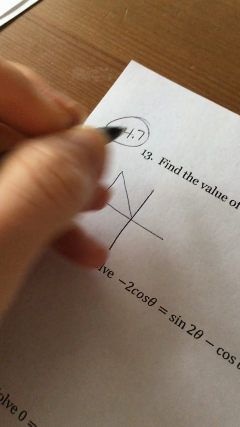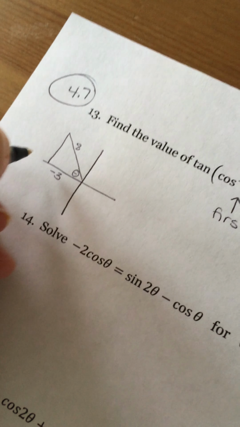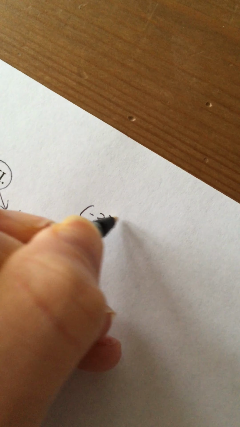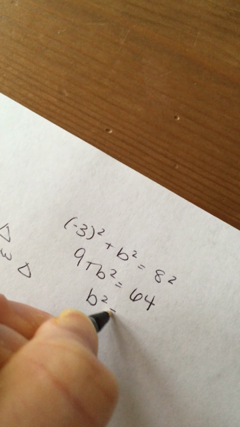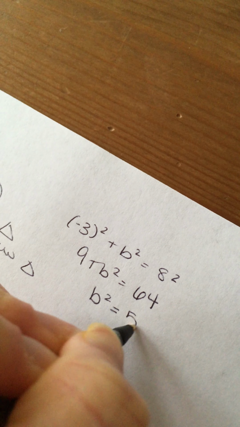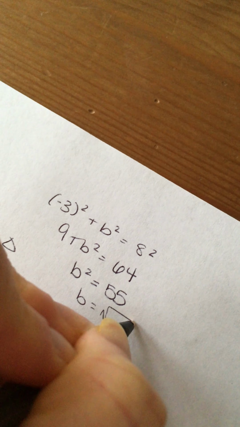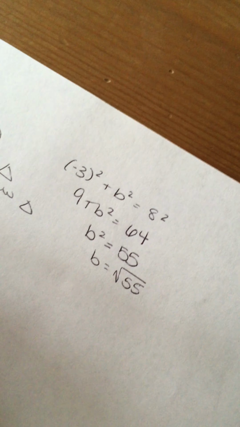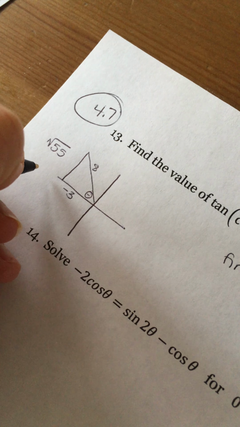All right, so quadrant 2, there's our shape. Cosine is -3/8, so adjacent is -3, hypotenuse is 8. We're going to find that missing side. So -3 squared plus b squared is equal to 8 squared. 9 plus b squared is equal to 64. B squared is equal to 55. And you can't take the square root of that nicely, so that's just going to be the square root of 55. You get 5 and 11, nothing you can do there. So 5 under the square root there.